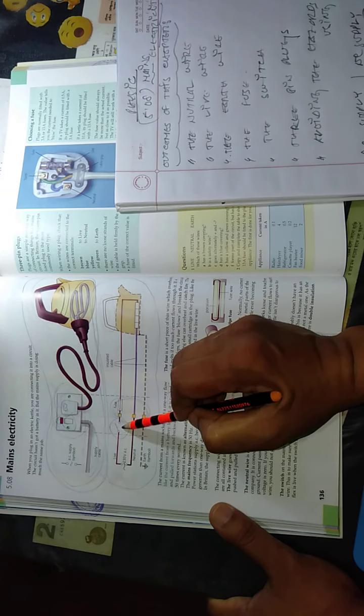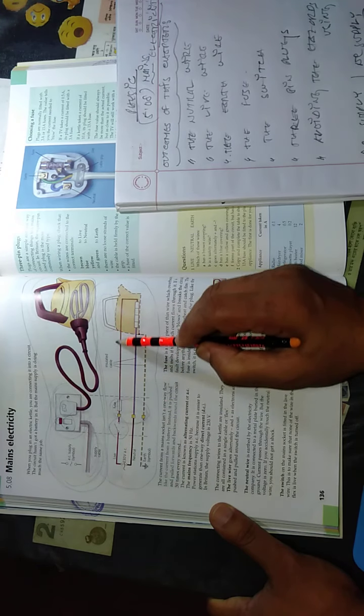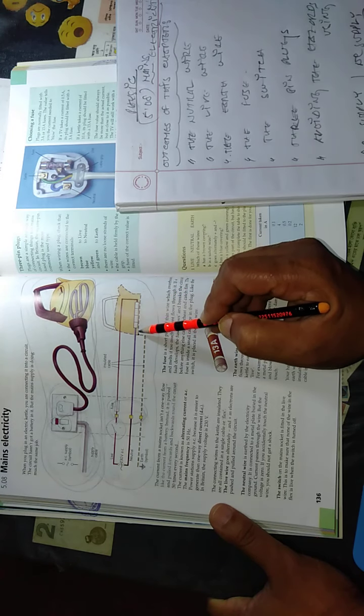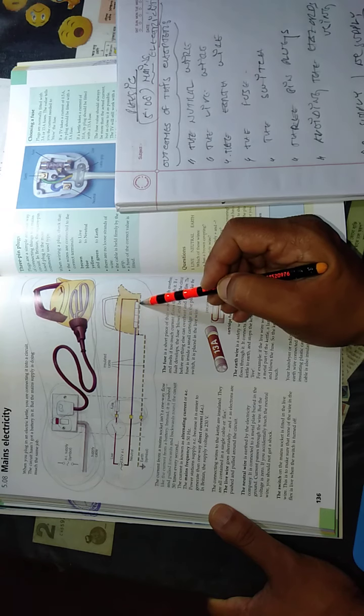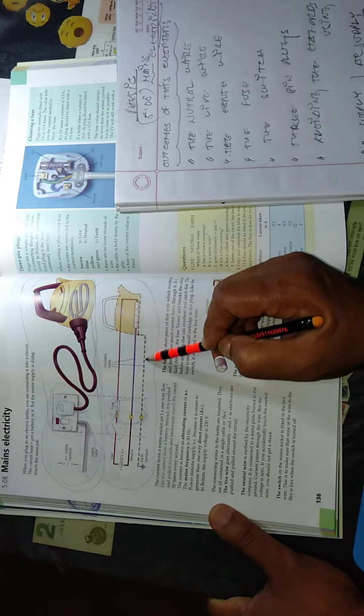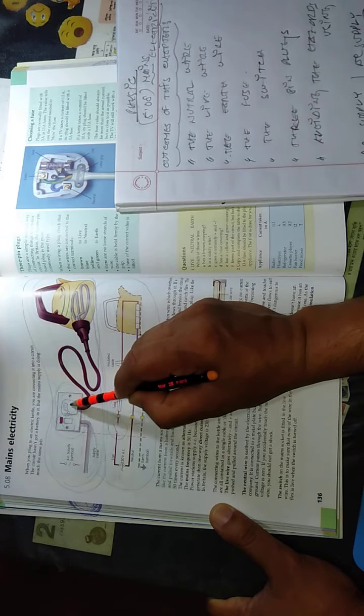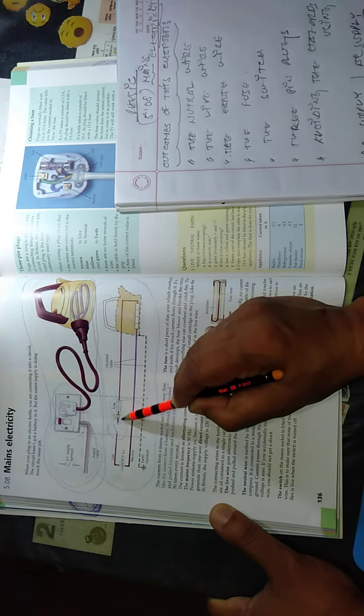So we are observing in this picture that the AC supply current comes with two wires with a switch here, and it goes there with two wires and another additional wire. This is not a part of the circuit, that's why it is dotted like this. This is the earth wire given here. This is the plug point. There are three points here.